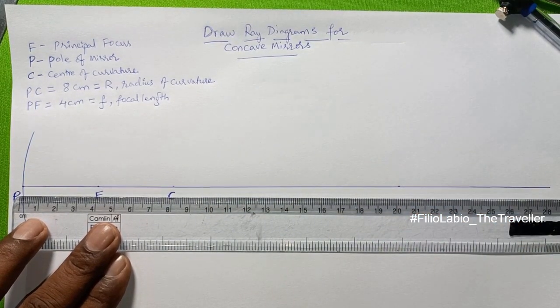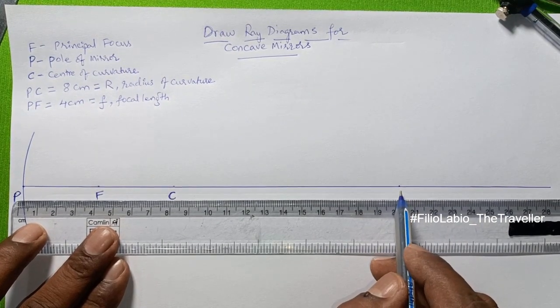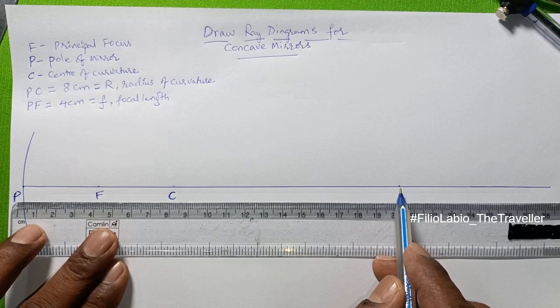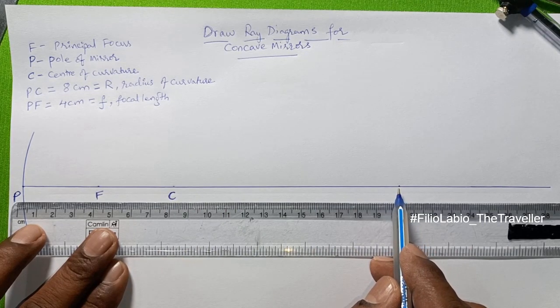This point is very far away from C. This point is also called as beyond C.